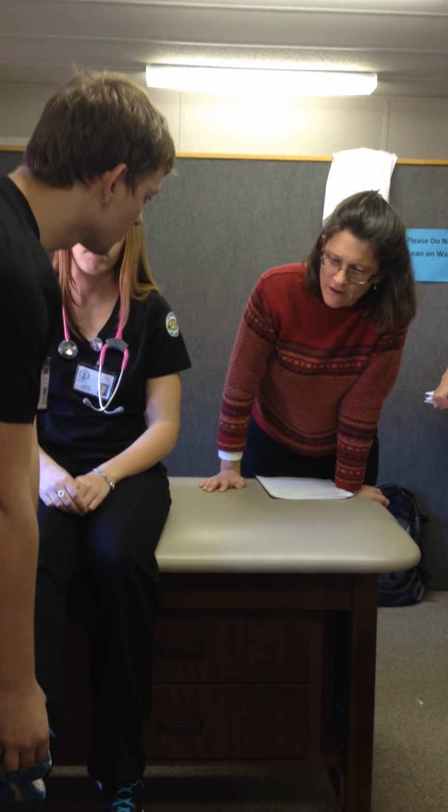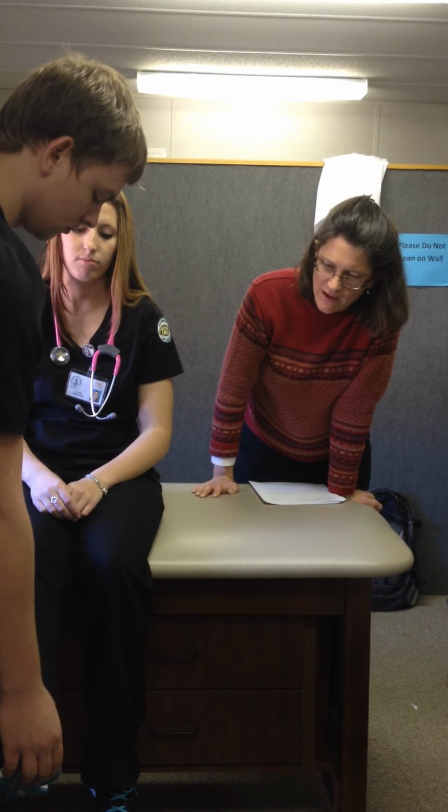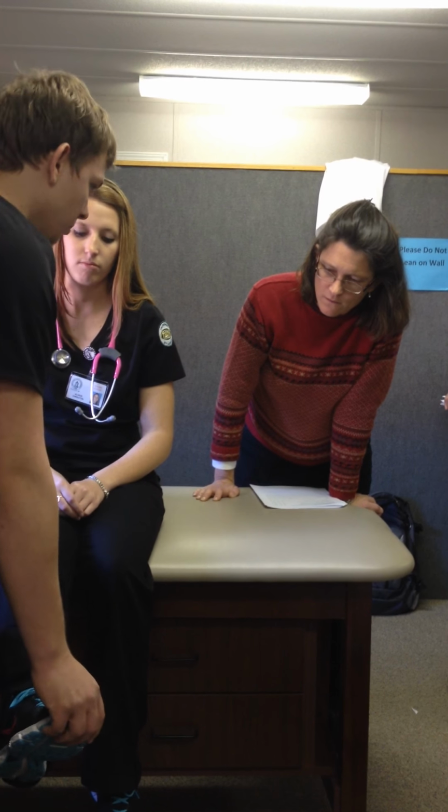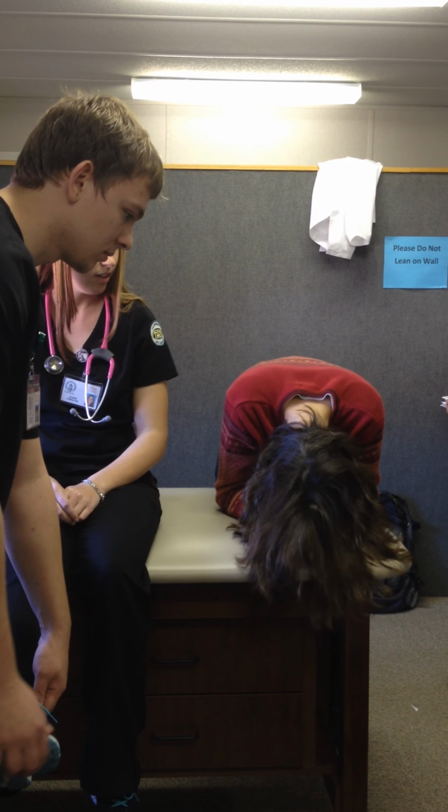Palpate the dorsalis pedis and the posterior tibialis pulses. So where's the dorsalis pedis? Right on top. And then the posterior tibialis is in the back, on the inside of the ankle. You're gonna get it right though, the checkoff, aren't you? Yeah. I will come up and I will hit your hand.